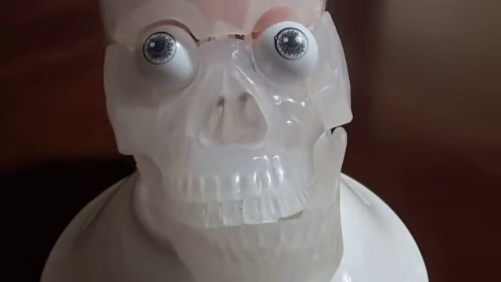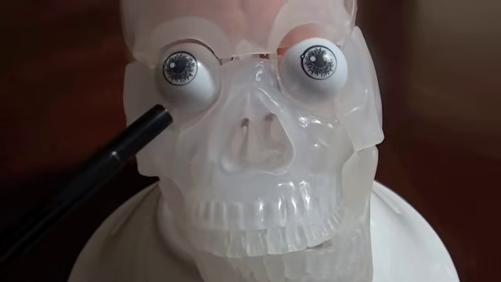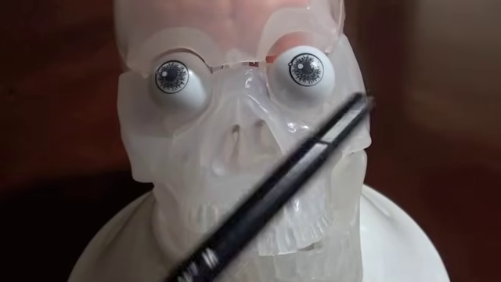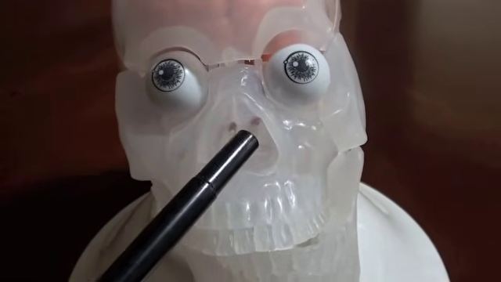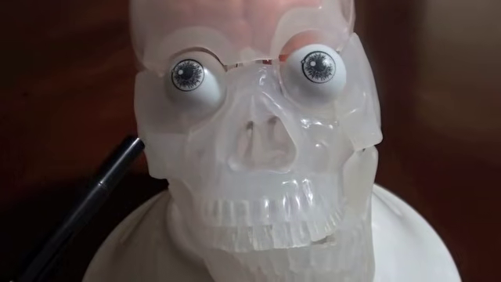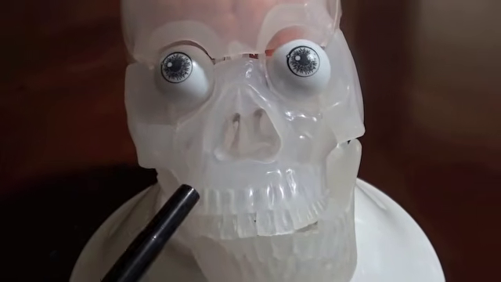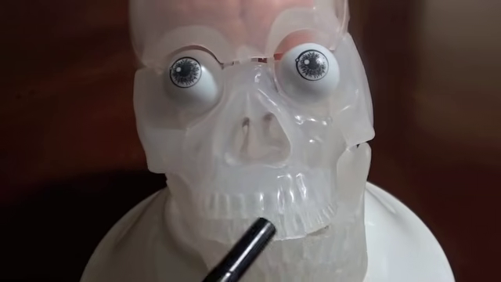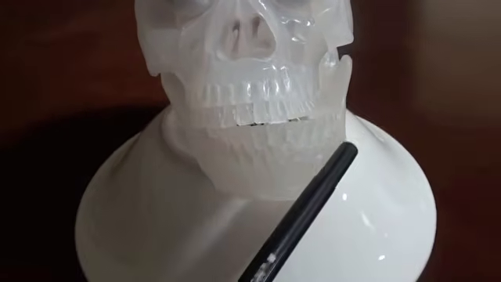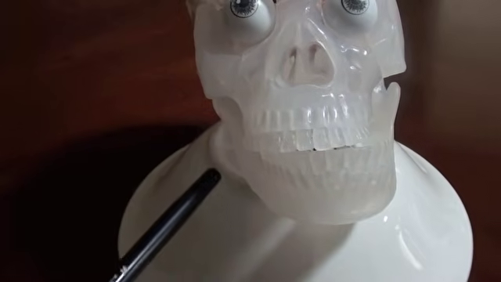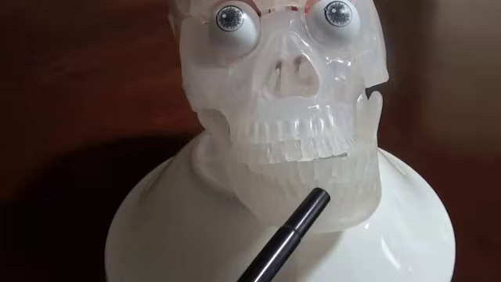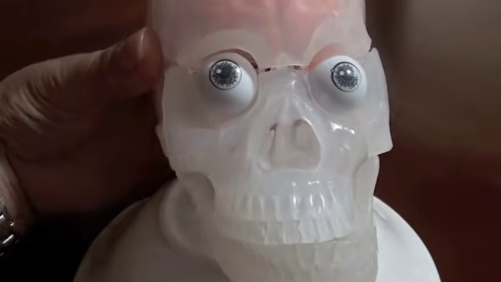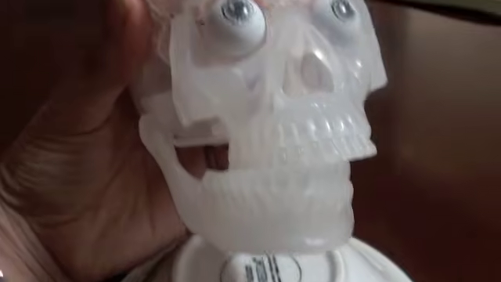The facial bones include the lacrimal bones, which are the ones that make the eye sockets, the two nasal bones, the zygomatic bones, which are the cheekbones, the maxillae, the top bone of the mouth, and the mandible, the bottom jawbone. The mandible is the only bone that moves.